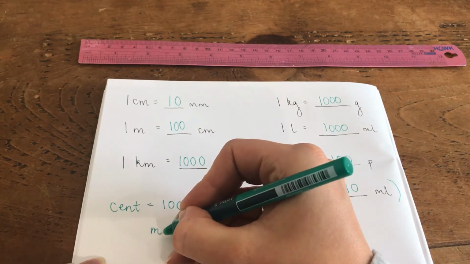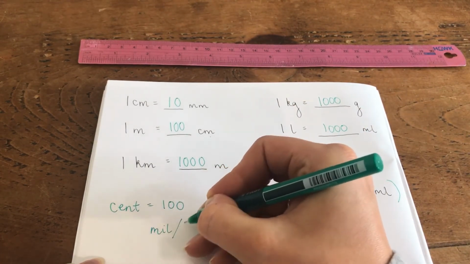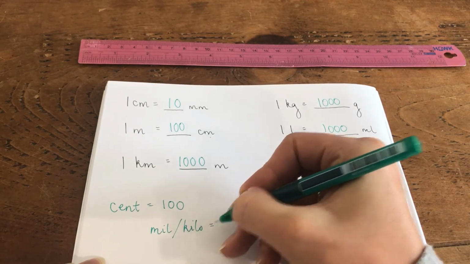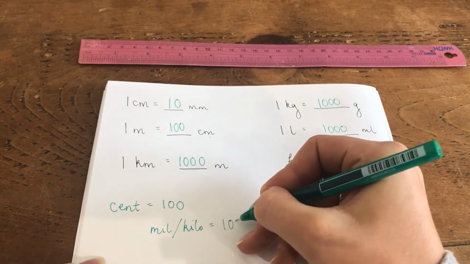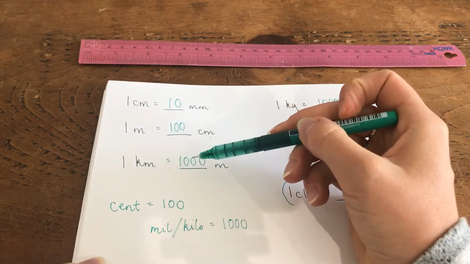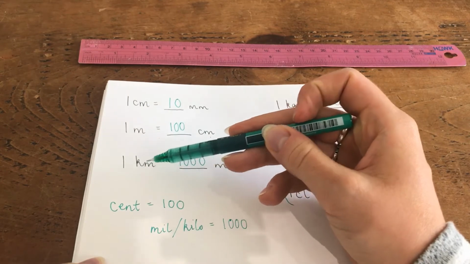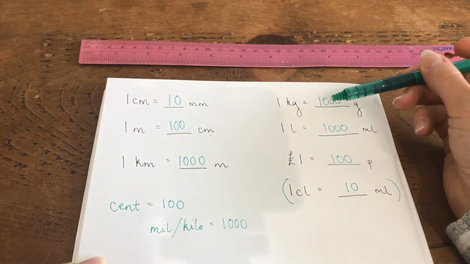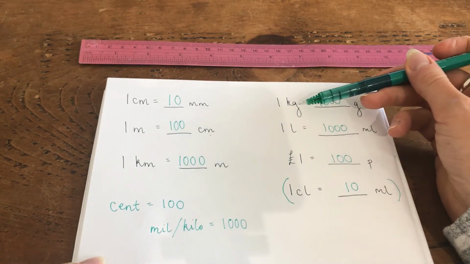The words mil or kilo both mean 1,000. Again, we've got kilometre: there are 1,000 metres in a kilometre, because kilo means 1,000. There are 1,000 grams in a kilogram.